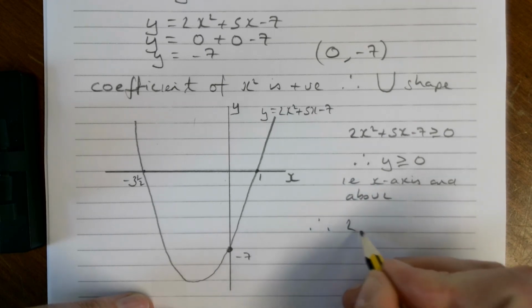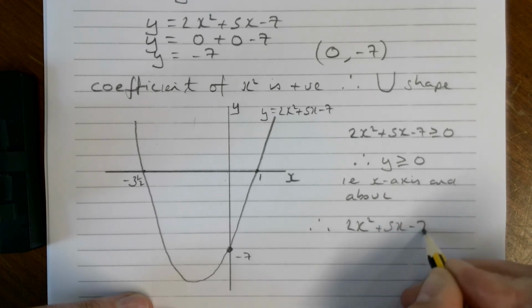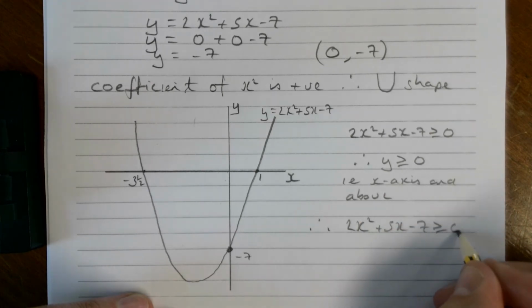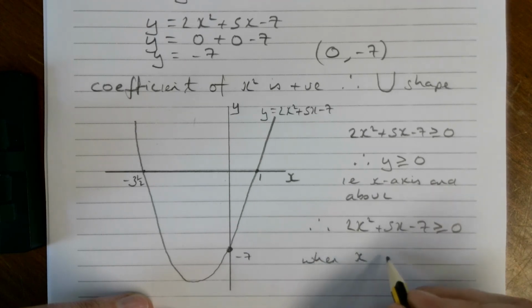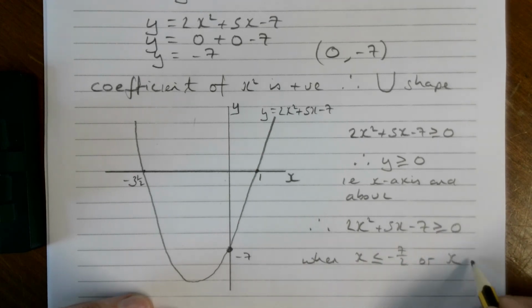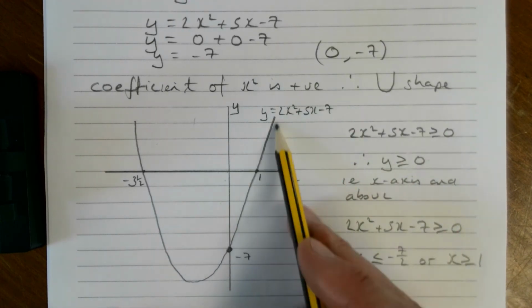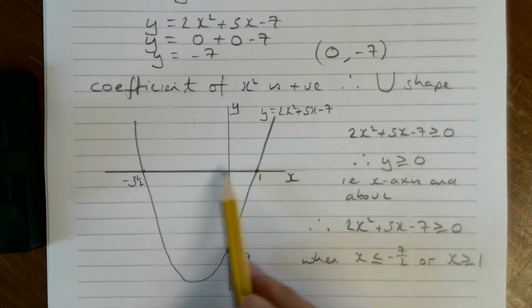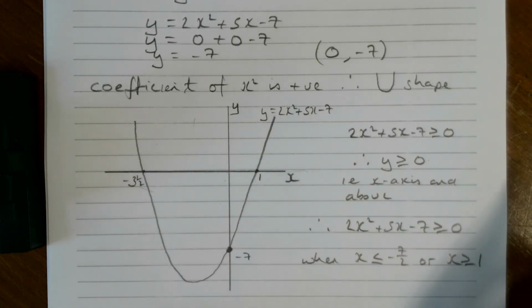Therefore, 2x squared plus 5x minus 7 is greater than or equal to 0 when x is less than or equal to minus 7 over 2, or x is greater than or equal to 1. We want where it's on the x-axis or above, as in where y is greater than or equal to 0. It's going to be here. So x values are bigger here, and anything smaller than minus 3.5.